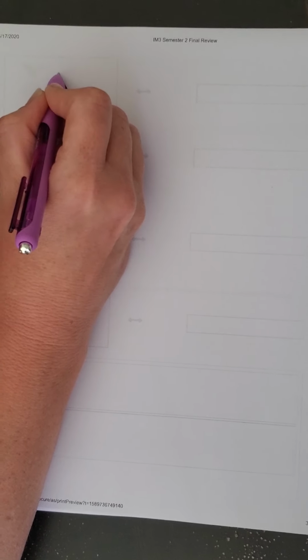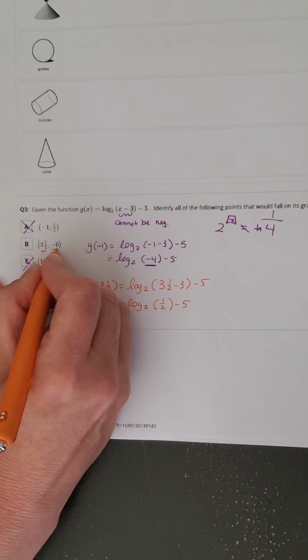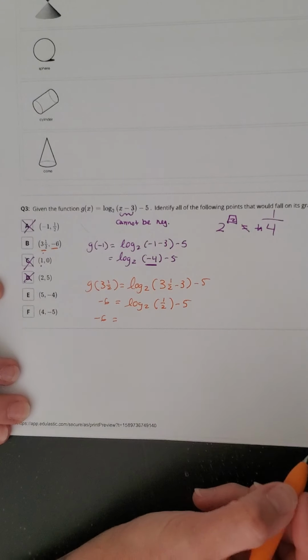So g of 3.5 is equal to log base 2, 3.5 minus 3 minus 5. And so that's going to be log base 2 of 1/2 minus 5. And this should equal -6 if we've done it correctly. And so I'm going to check, does this equal -6? Right, so 3.5 for x and -6 for f of x or g of x.